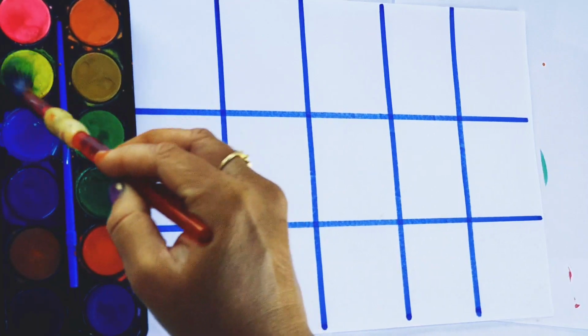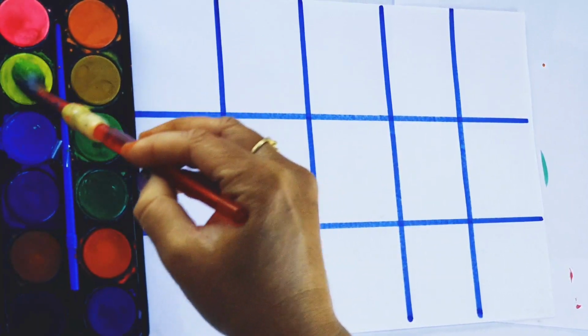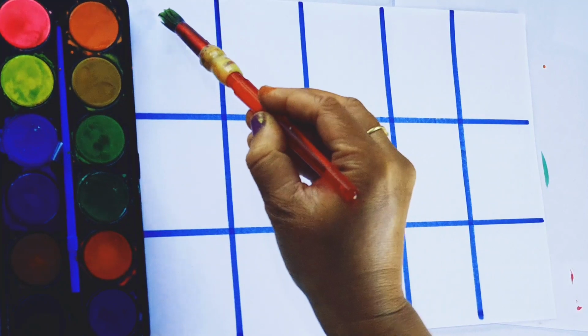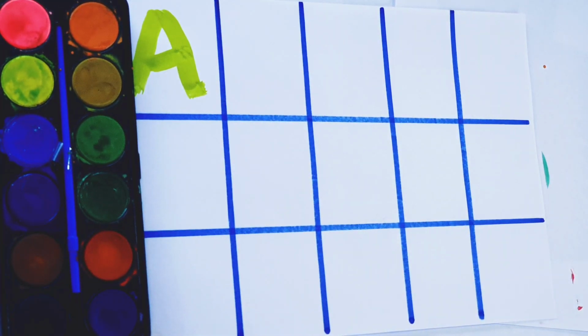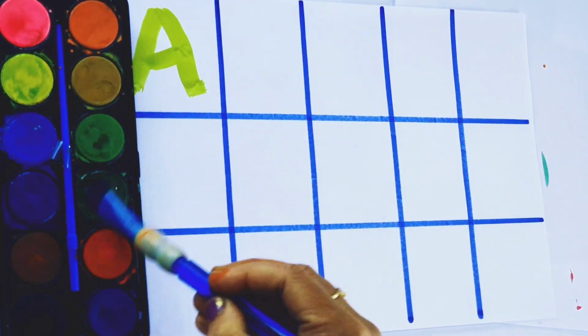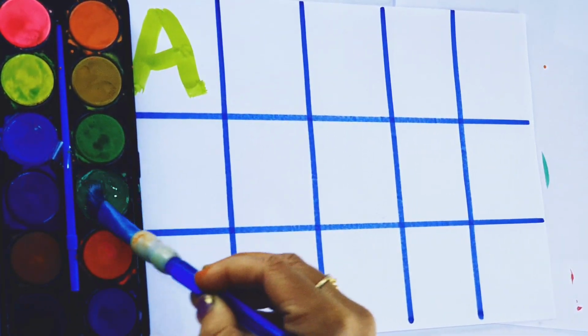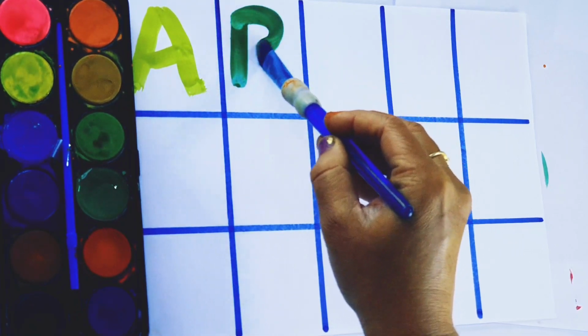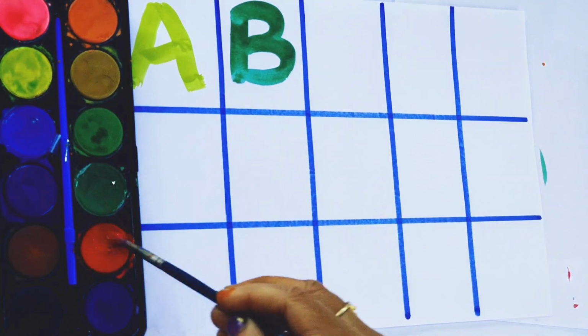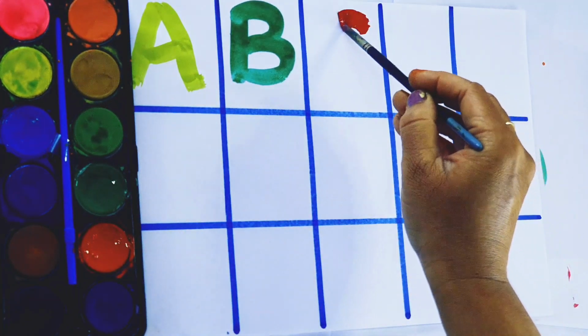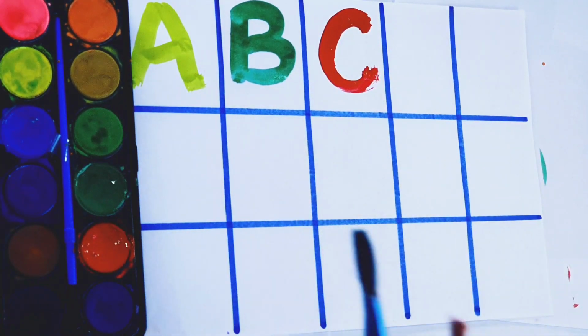Yellow color. A for aeroplane. Green color. B for butterfly. Red color. C for carrot.